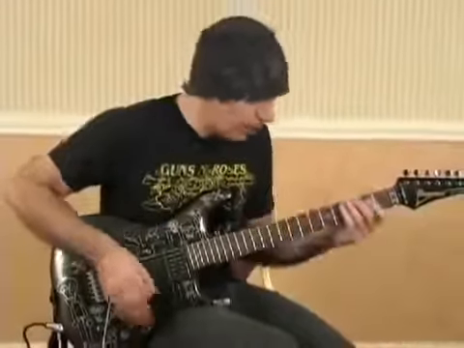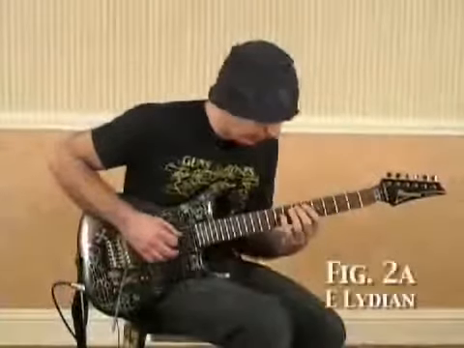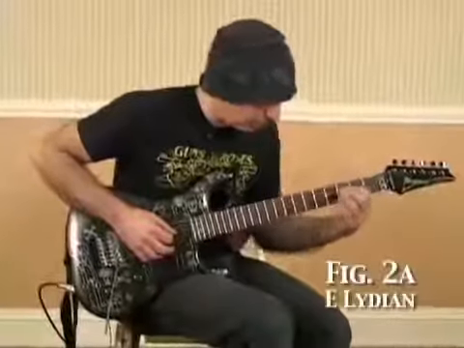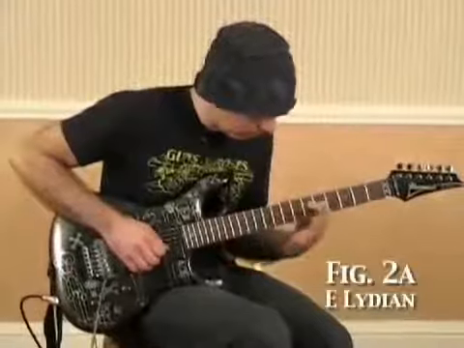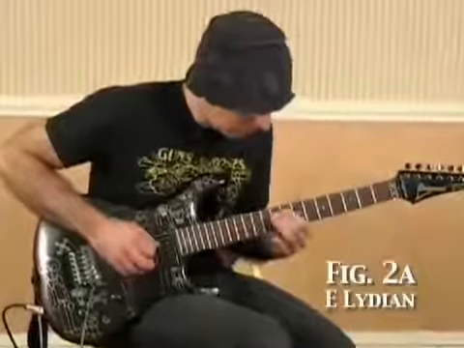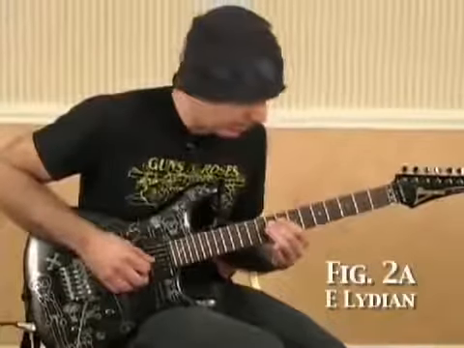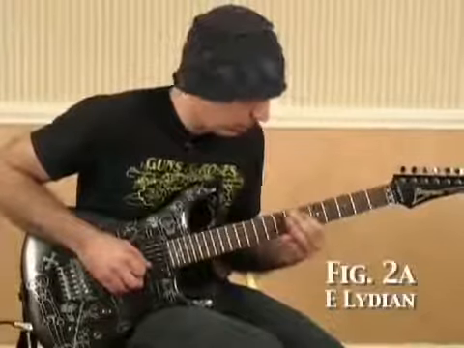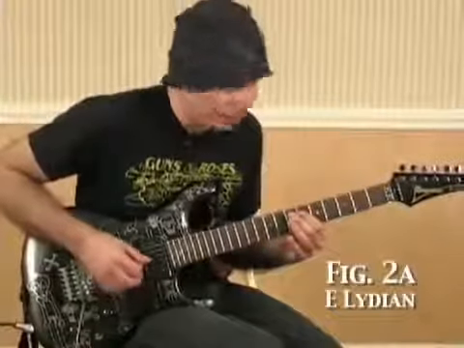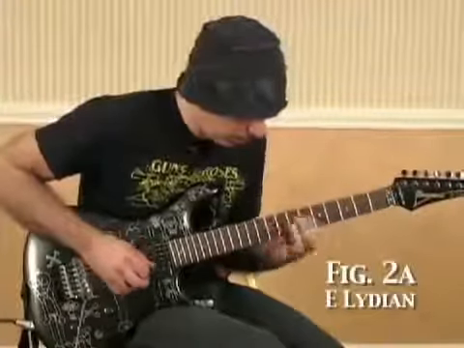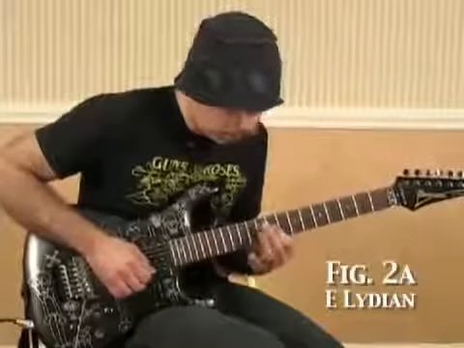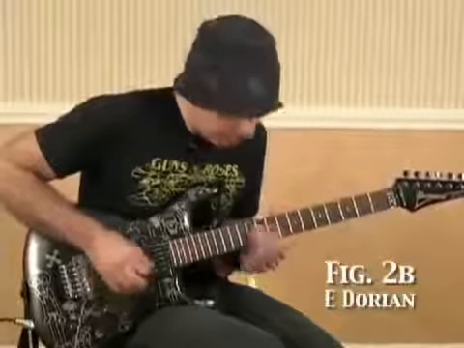So I would just start like this. I'm starting with Lydian. You can think of it as a major scale with a raised fourth. Then go to Dorian maybe.